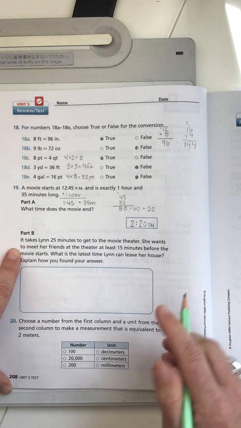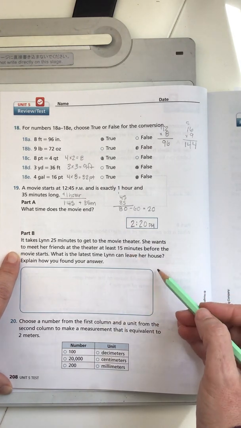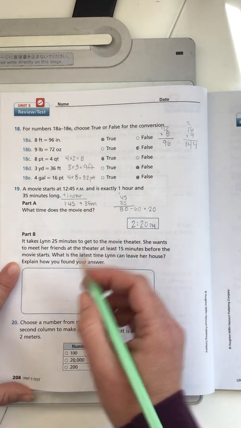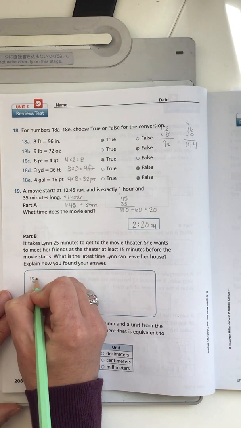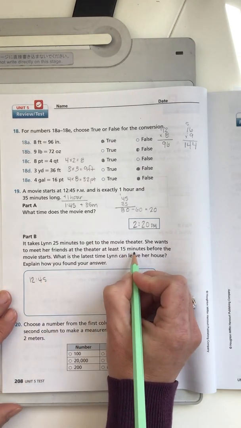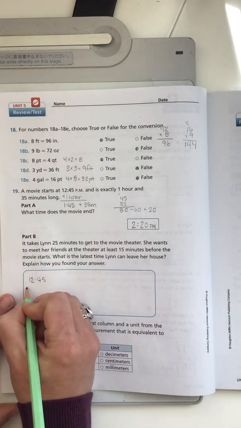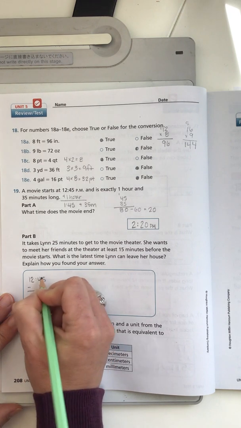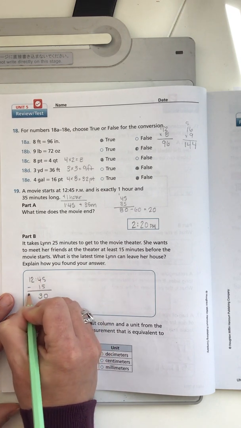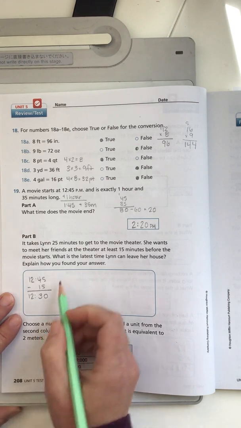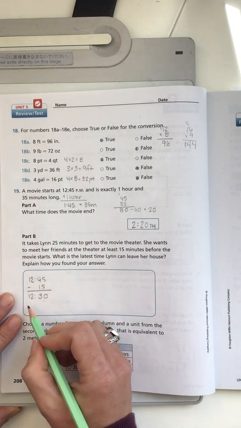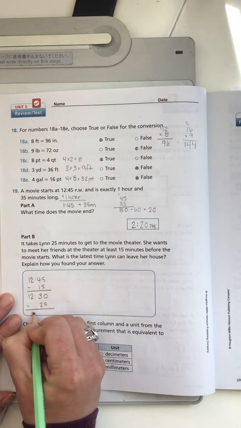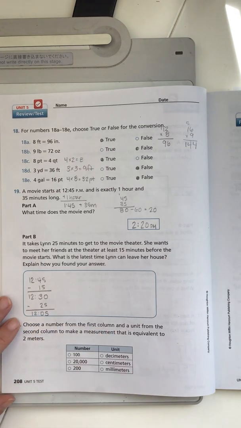It takes Lynn 25 minutes to get to the movie theater. She wants to meet her friends at the theater 15 minutes before the movie starts. Oh my goodness. What is the latest time she can leave her house? Okay, so I'm thinking the movie starts at 12:45. She wants to be there 15 minutes before. Well, that's pretty easy because I can just subtract 15 minutes from this, and that gives me 12:30. Okay, and then it's going to take her 25 minutes to get to the movie theater. So I can subtract 25 minutes from that, and that tells me that she should leave her house at 12:05, right?